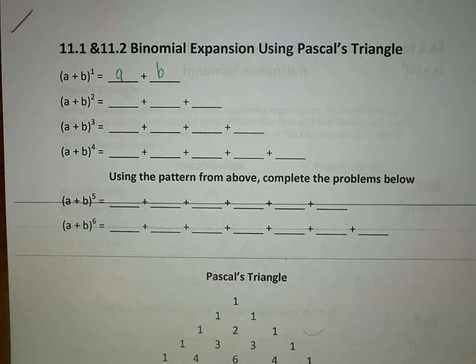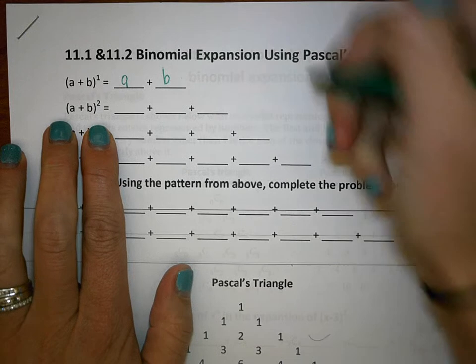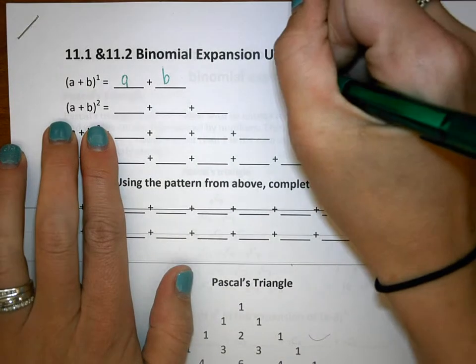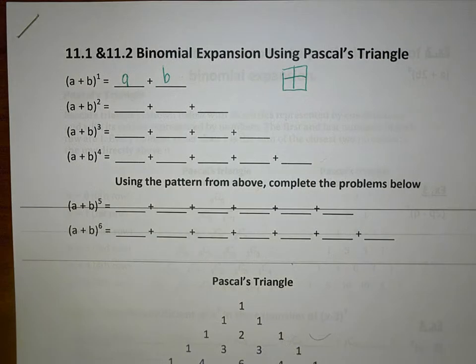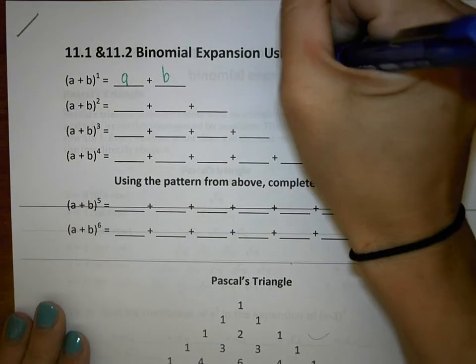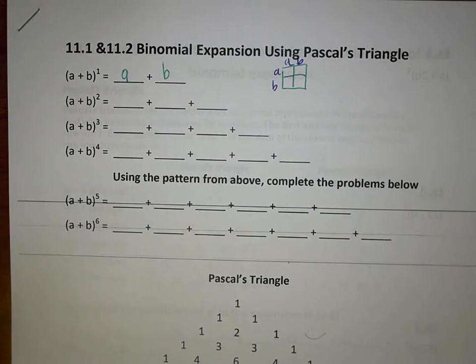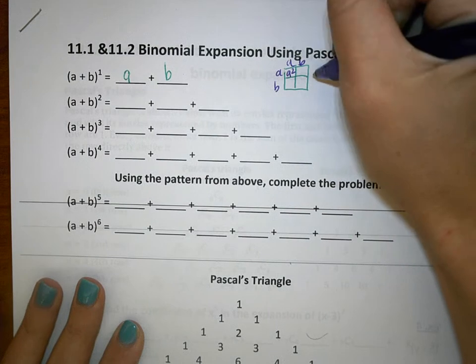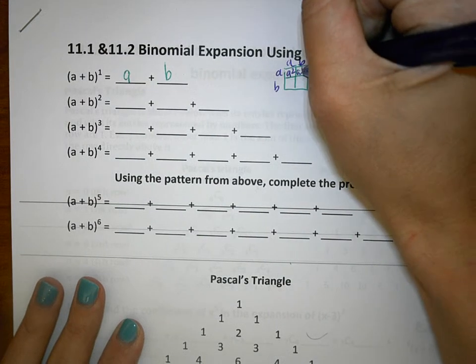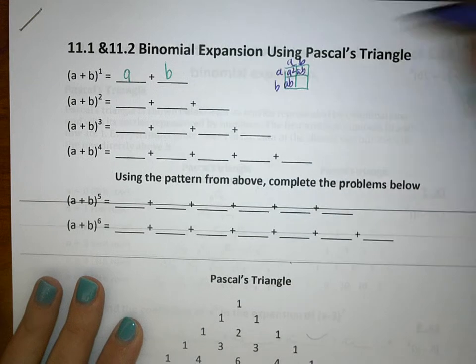When I have a plus b squared, this is where you would use your box method to multiply this out. So let's go ahead and make a box, however you want it, or if you FOIL also works. So we have a and b and a and b. A times a is a squared. A times b is ab. B times a is, we're going to write that as ab, still in alphabetical order.